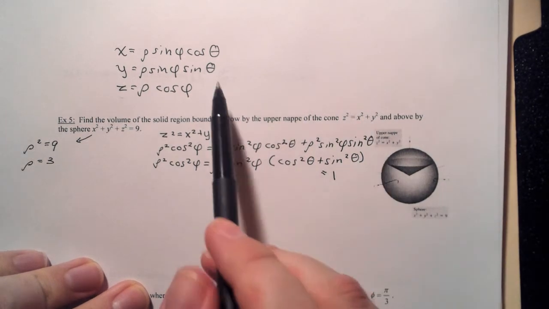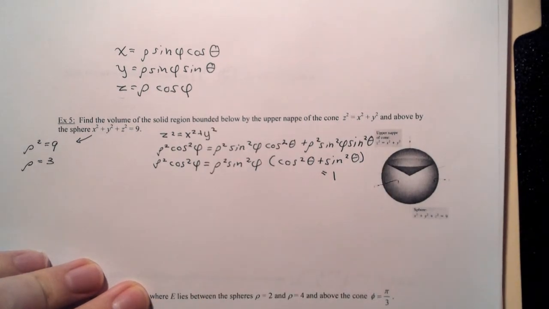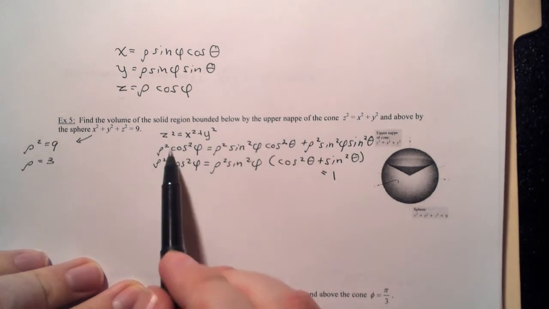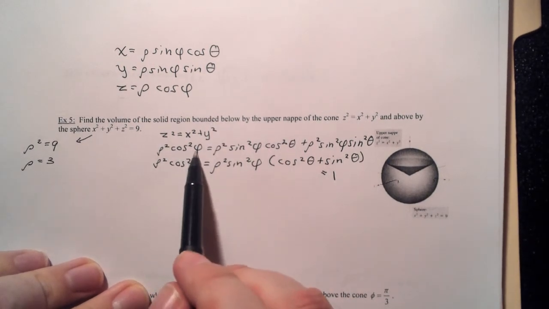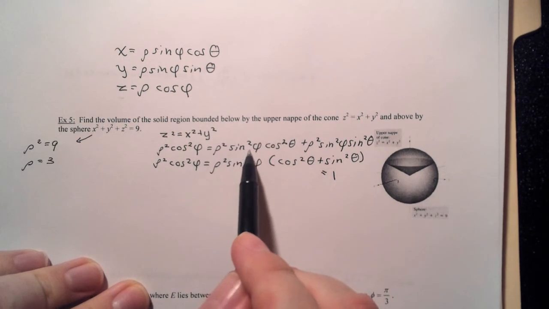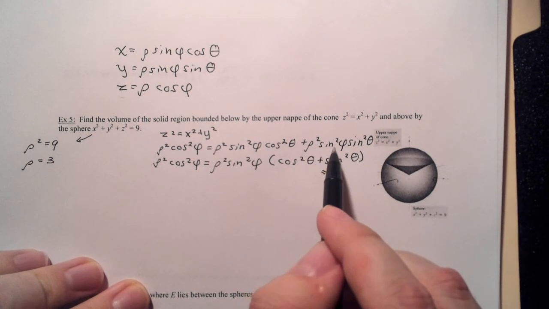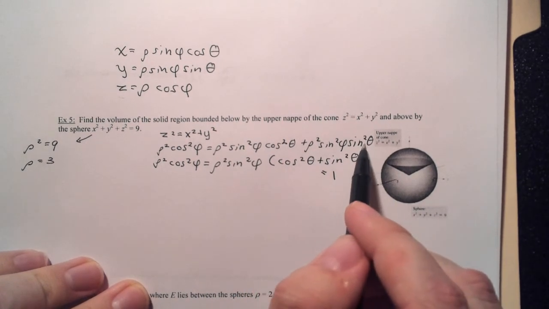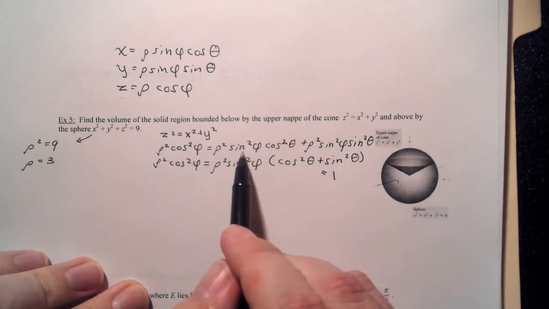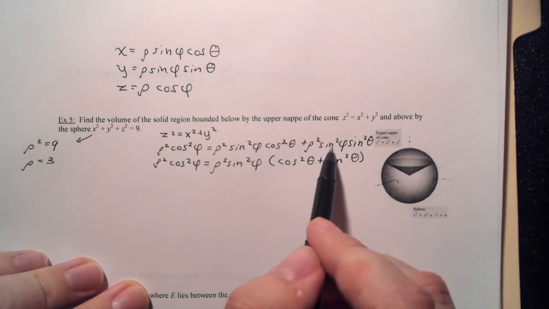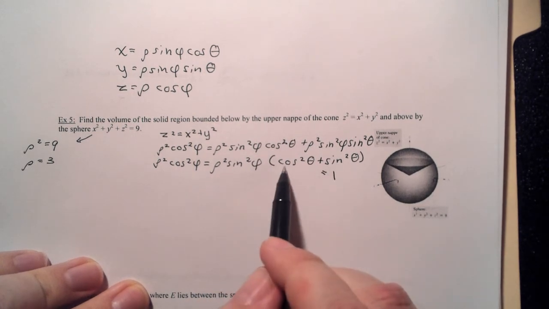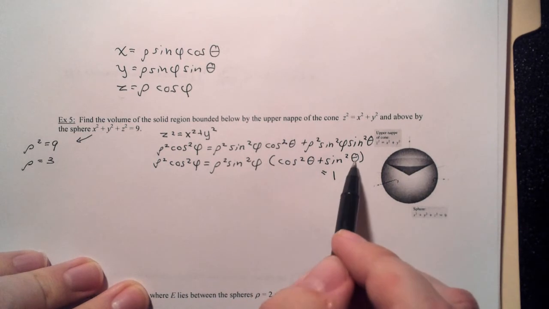A little bit harder to do, but z squared equals x squared plus y squared. If you recall the conversions to spherical coordinates, this means that rho squared cosine squared phi is equal to rho squared sine squared phi times cosine squared theta plus rho squared sine squared phi sine squared theta, which I can factor out the common rho squared sine squared phi and then have times cosine squared theta plus sine squared theta.